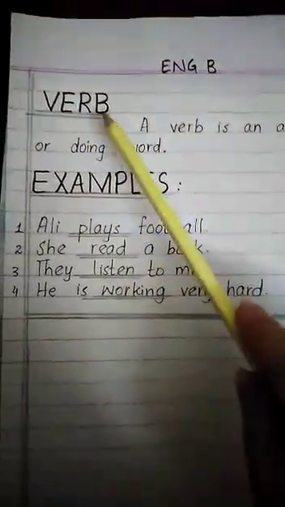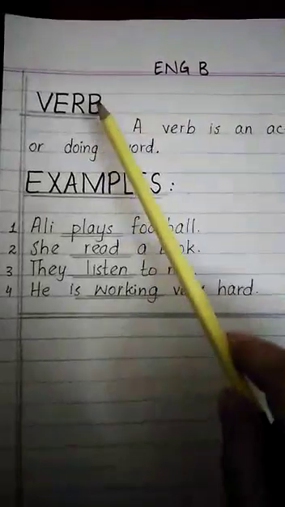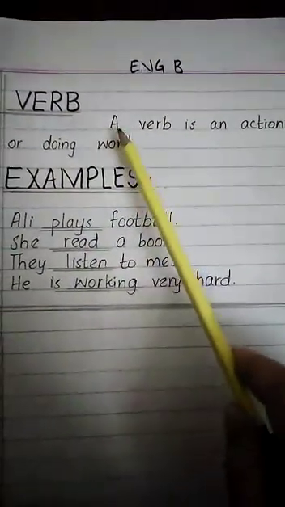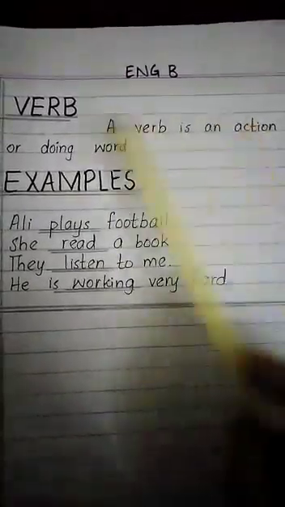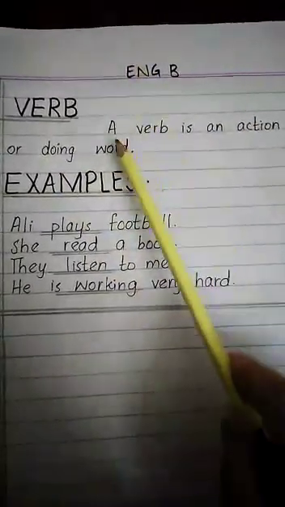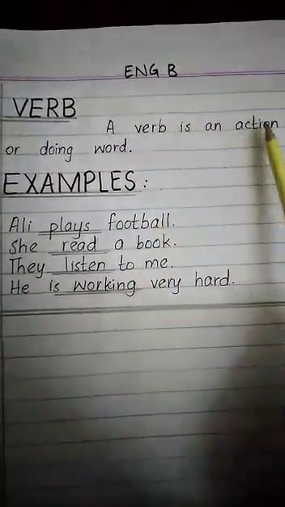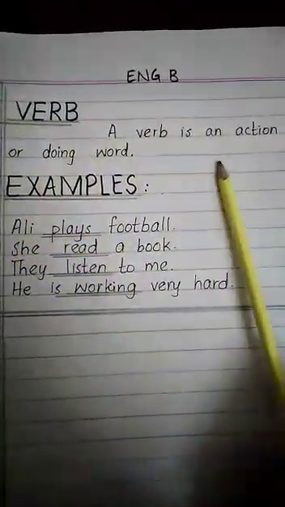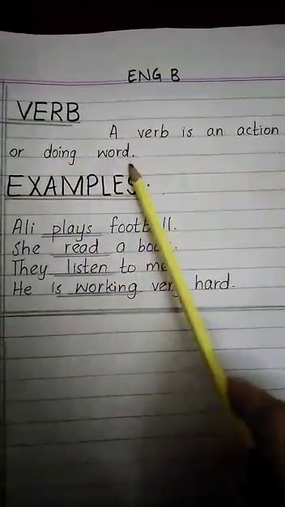As I'm sure you are very much familiar with this word, what is a verb? Look at the definition. A verb is an action or doing word. Now, what is an action or doing word?